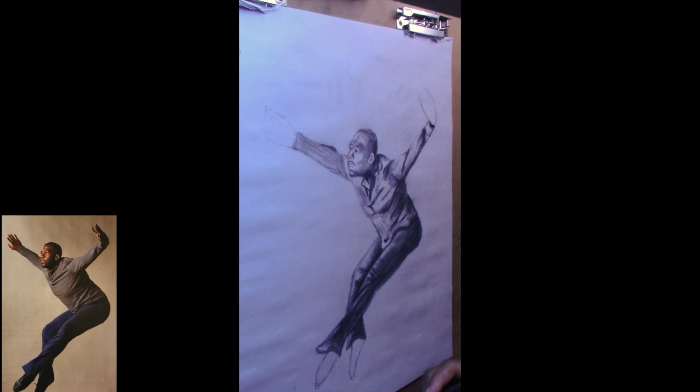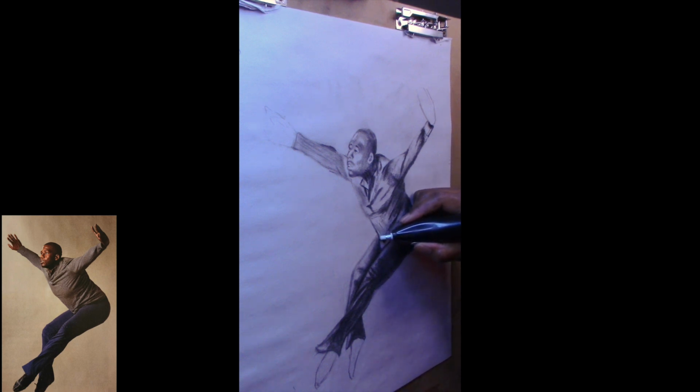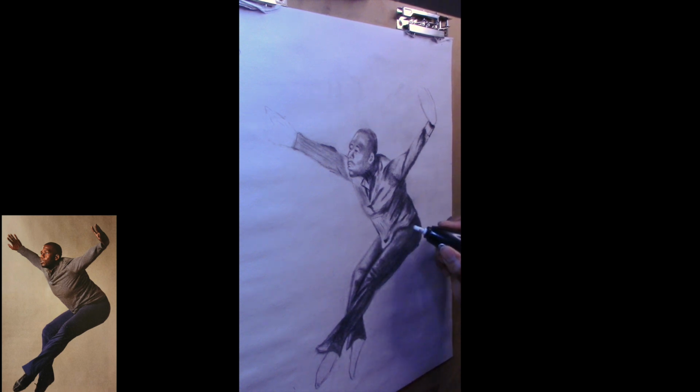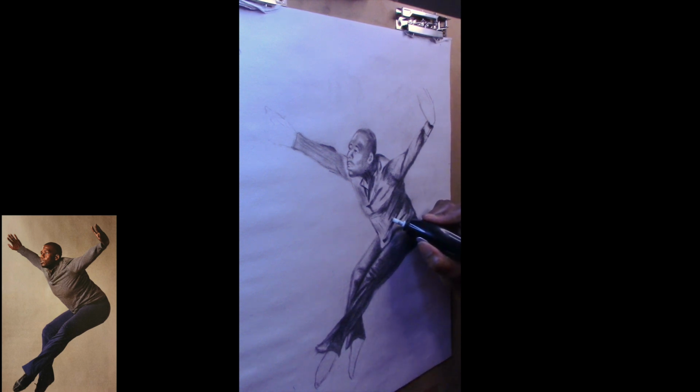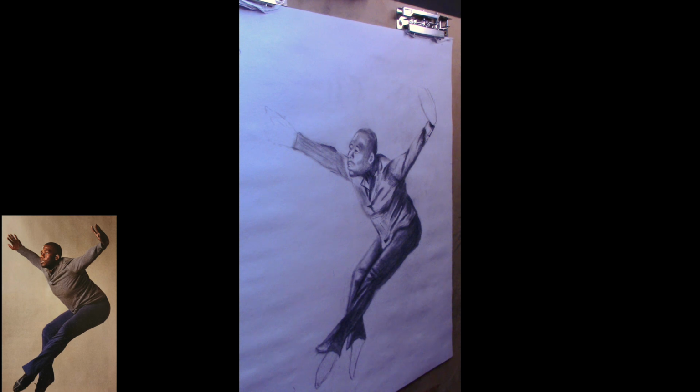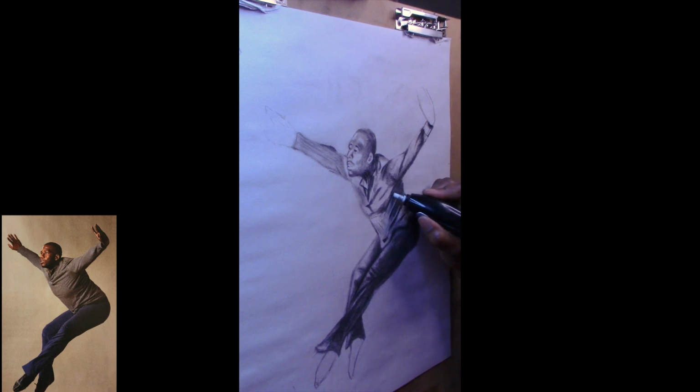Because that is a fold of the shirt that's going down in that area. And I'm going to define it a little bit more with a little bit more value in there. But that is one of the lighter tones in the shirt there. This one as well. There's a little bit of light hitting that wrinkle, this fold, shall I say. All right. And there is light on this fold here.